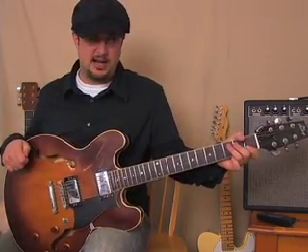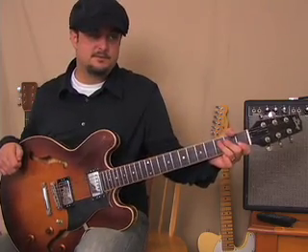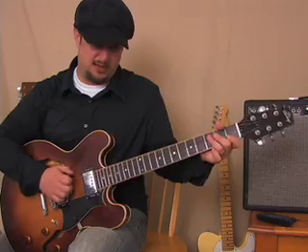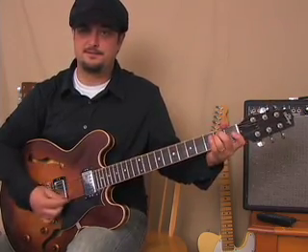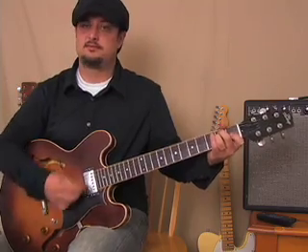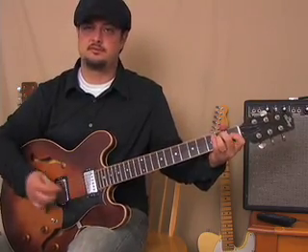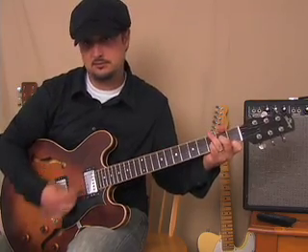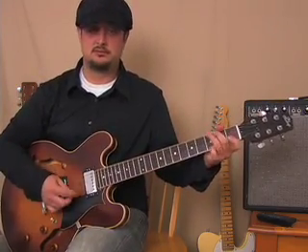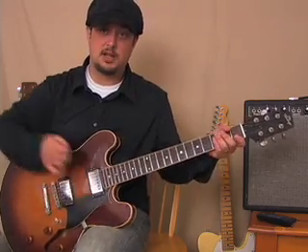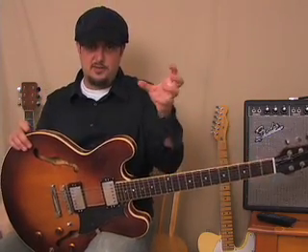Okay, how about this? We could go the 6 to the 2, which would be E minor to A minor. So work on that. Those are the chords of a major key.